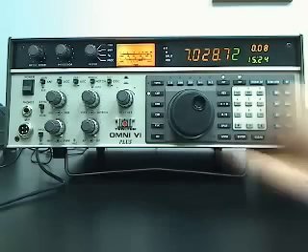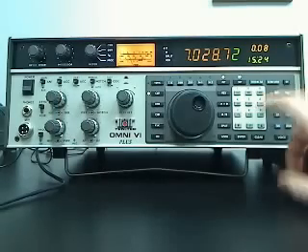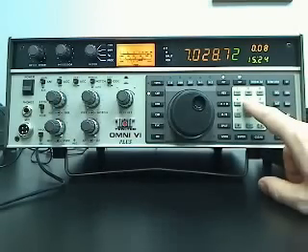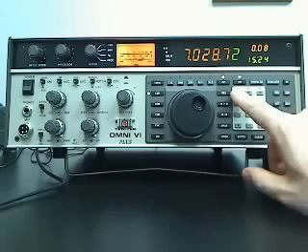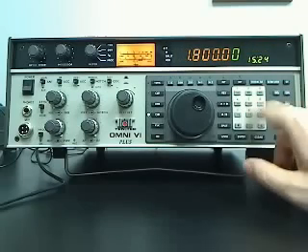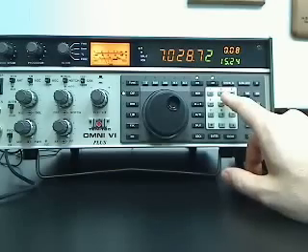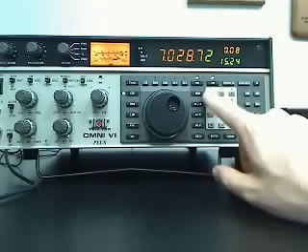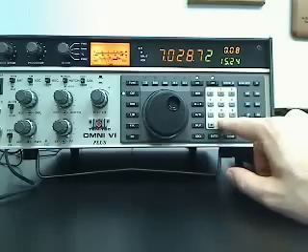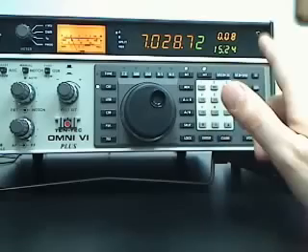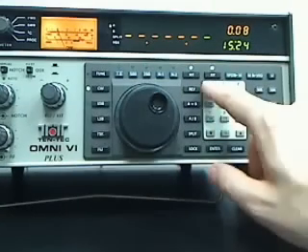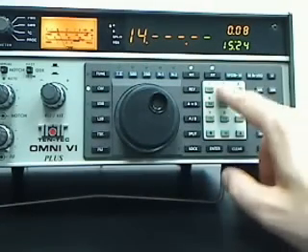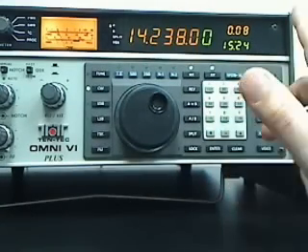Frequency entry on this rig is done by means of a keypad you see here. You just press the band button to change bands. 20 meters, 40 meters, 160, etc. You can also set this up to do frequency entry priority. You can see that there's an entry keypad here. You can actually set this up to do direct frequency entry, or you can just hit the enter button and type in a frequency, 14.23800, for example.